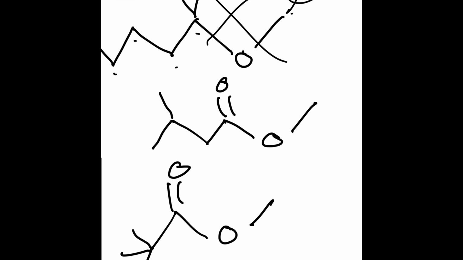This middle structure here, there's 1, 2, 3, 4, 5. And we're going to count this one as 5 as well because 3 of these are in the same carbon environment. So this one will have 5 unique carbon atoms. So that structure would work.